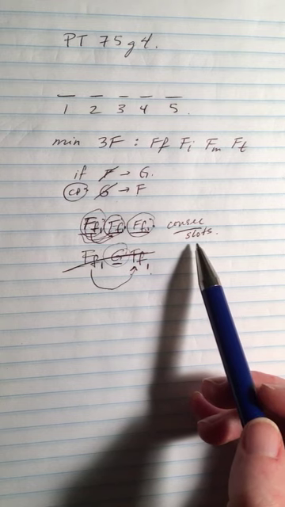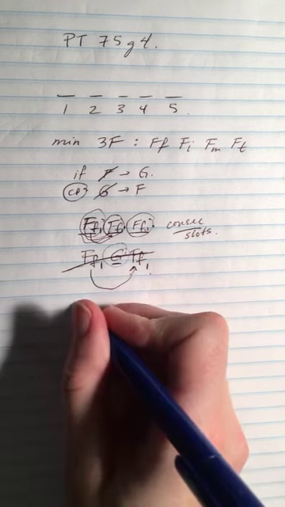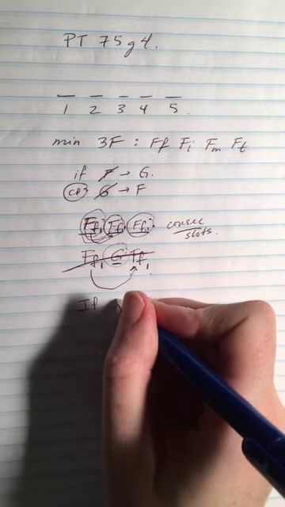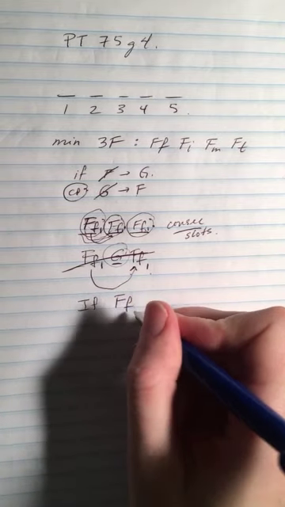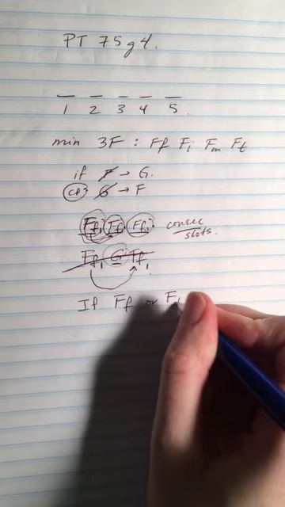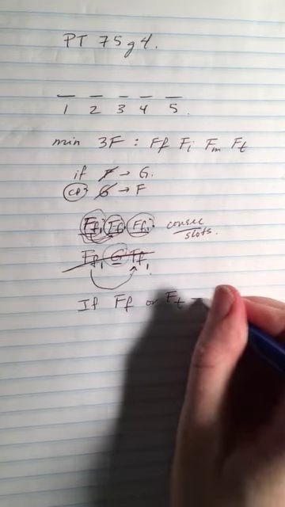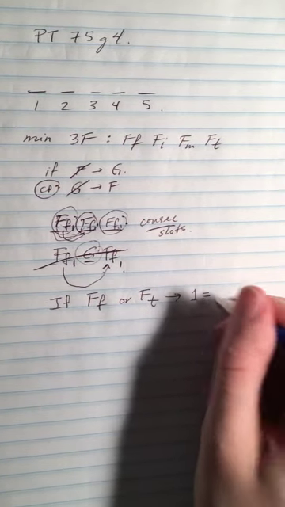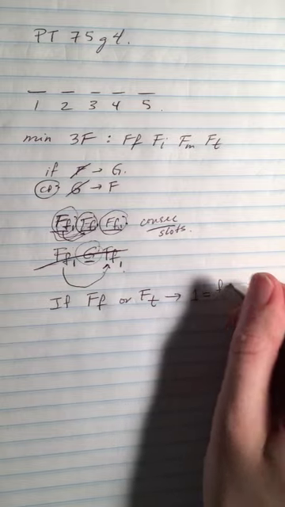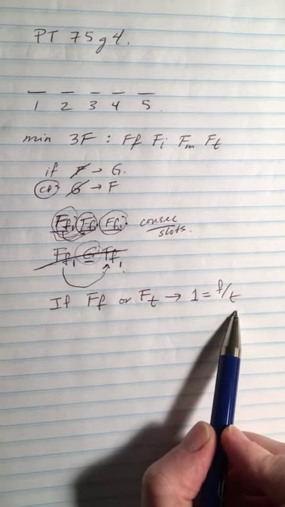The next rule: if an issue has any finance or technology feature, then finance or technology has to occupy slot 1. So slot 1 has to be either finance or technology.